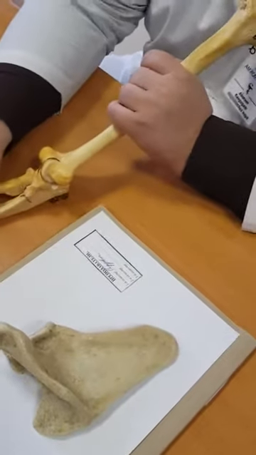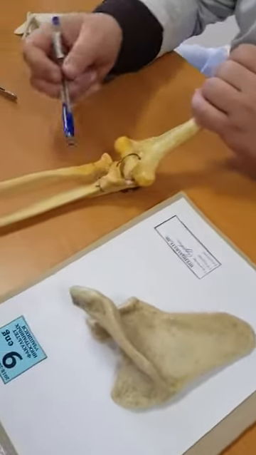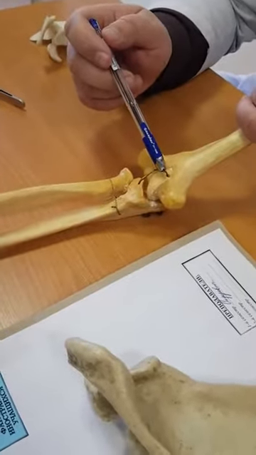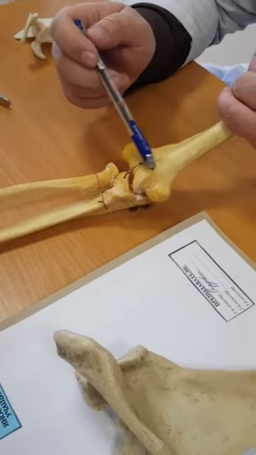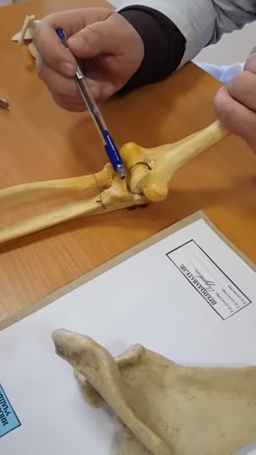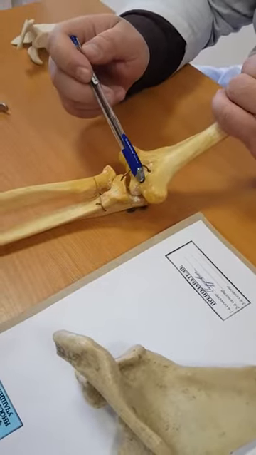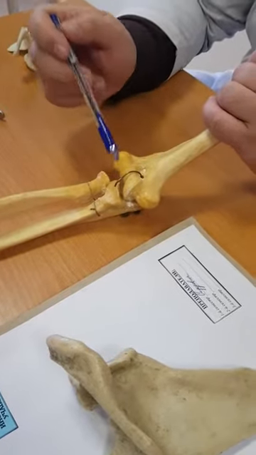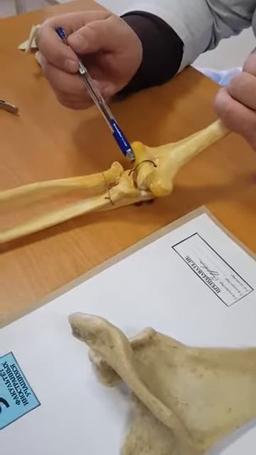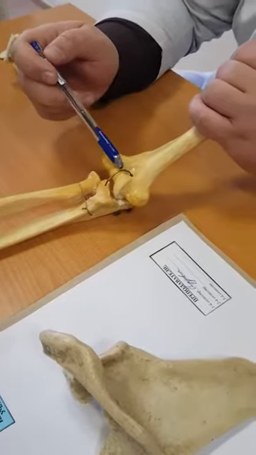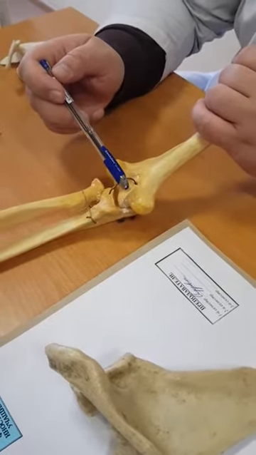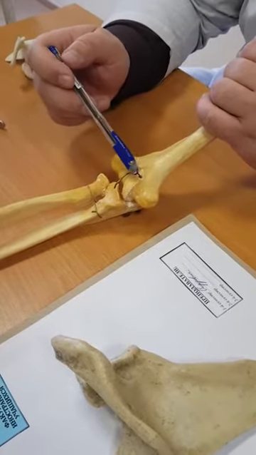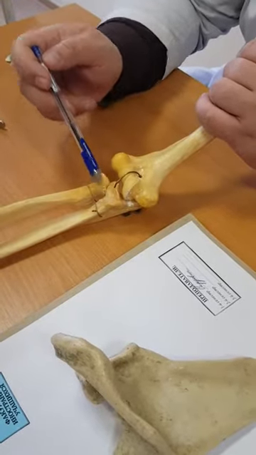But if we want to describe the shape of this joint, we need to describe the shape between humerus and ulna, that is the trochlea of humerus joined with the incisura trochlearis of ulna, and we receive a trochoid joint, in the joint between humerus and ulna, articulatio humeroulnaris.